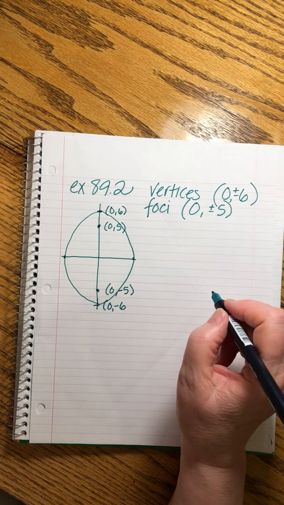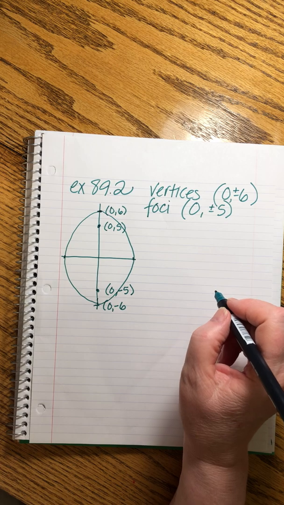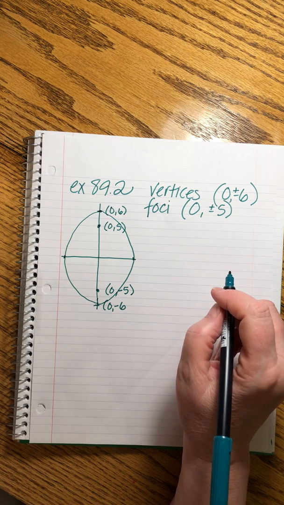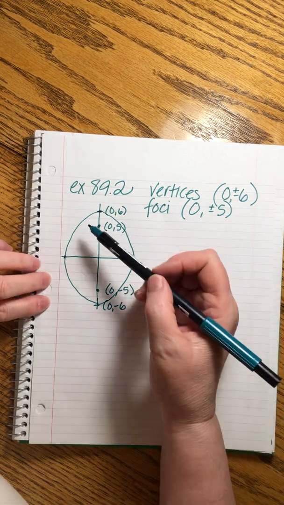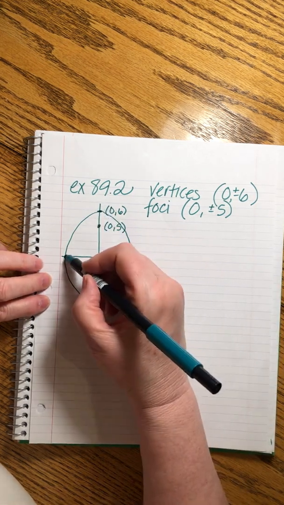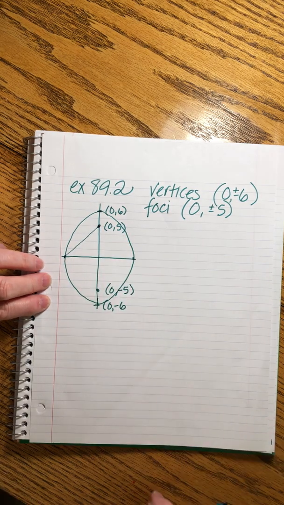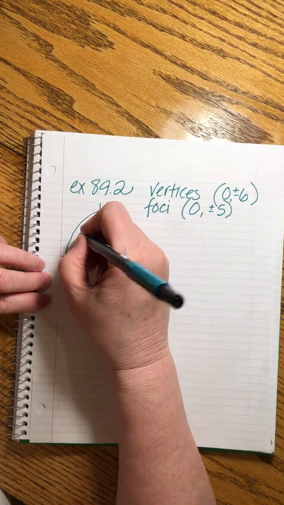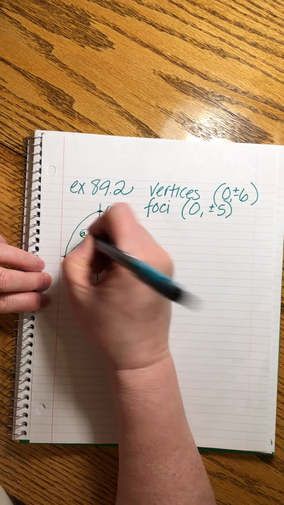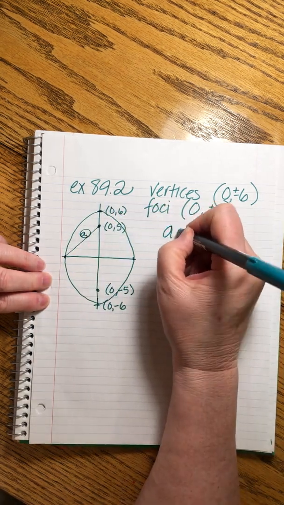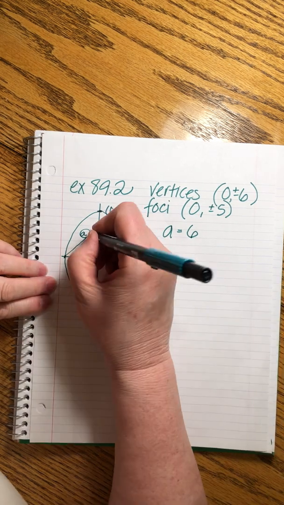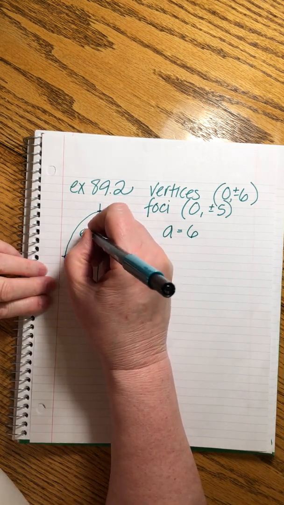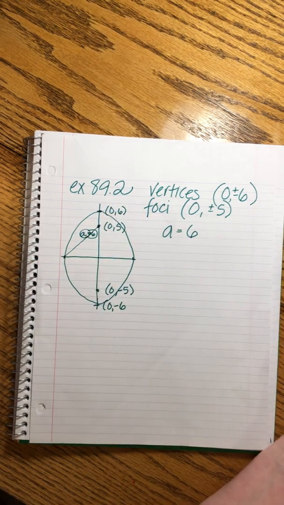So we need to draw our string going from the focal point to the vertex on the other axis, right? The focal point to the vertex on the other axis. That's how it goes. That is our side A, and in this problem, A equals 6. All right, I'm going to write that in. A equals 6. I'll put it all in one big circle.